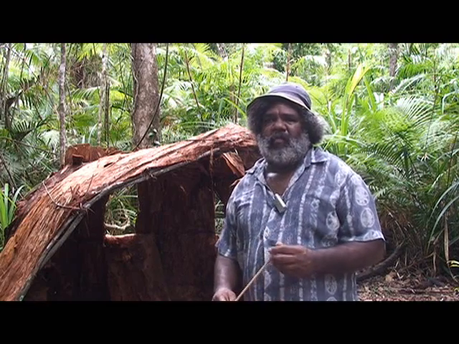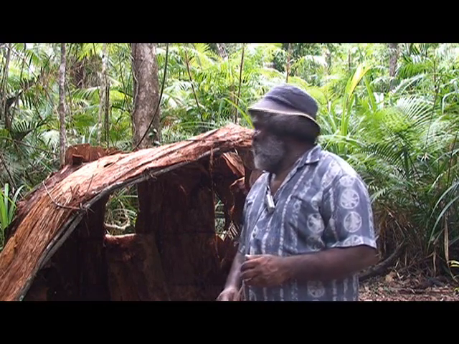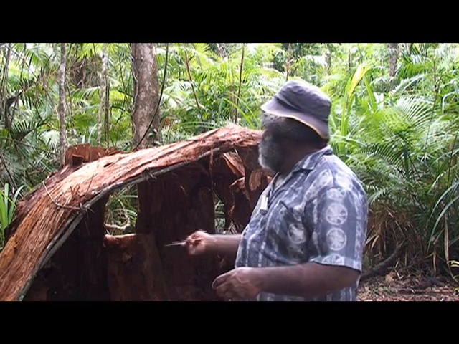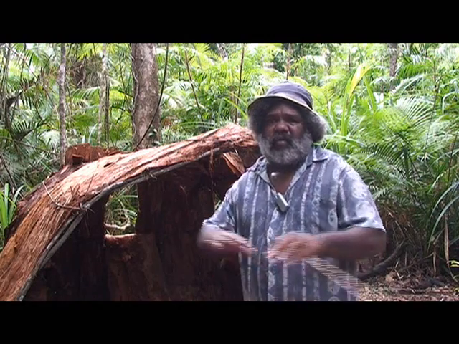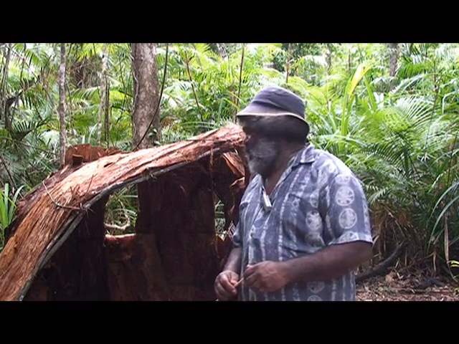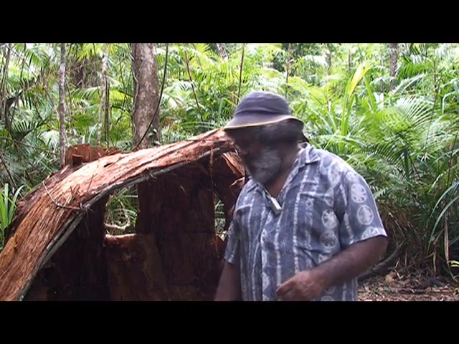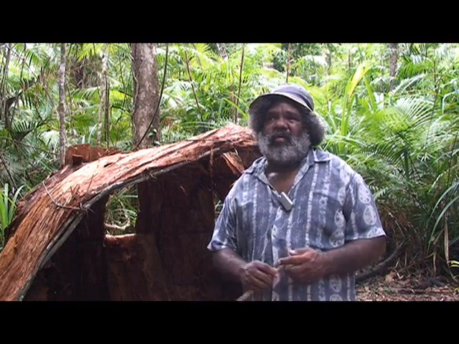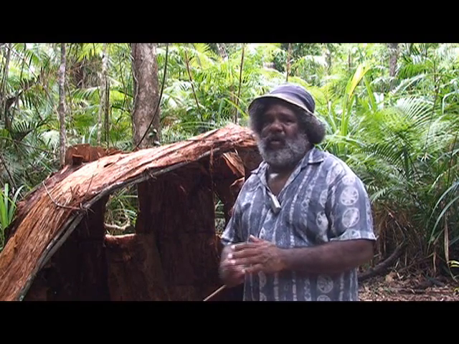Whatever material we can find in the rainforest is used. So as you can see, if they patch this up a little bit better, it'll be really dry in there. Keeps the rain out and whatnot. And also in the winter time, when you got a little fire in front of you, it keeps you really, really warm, just like you got an electric heater in the front.